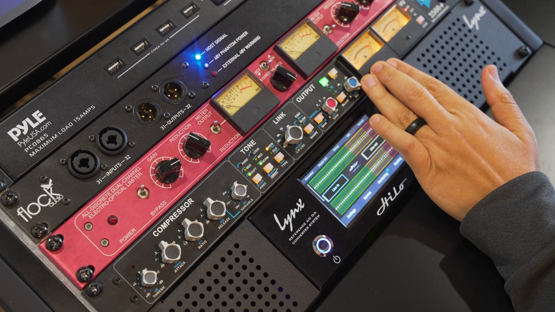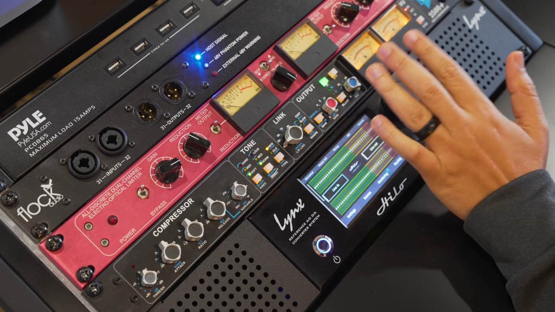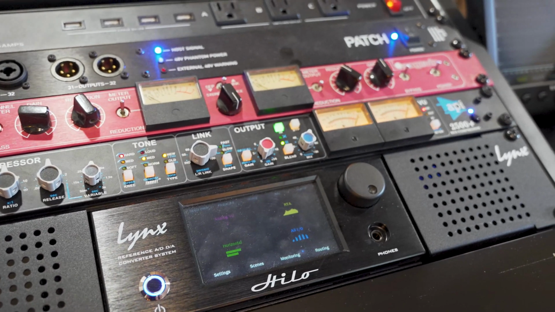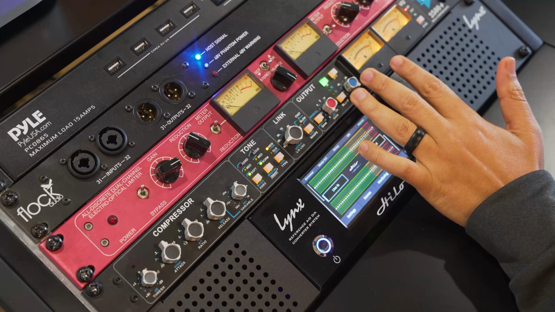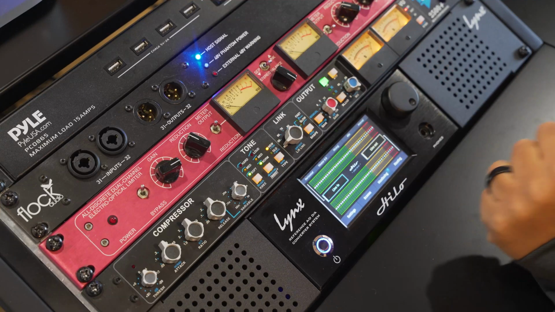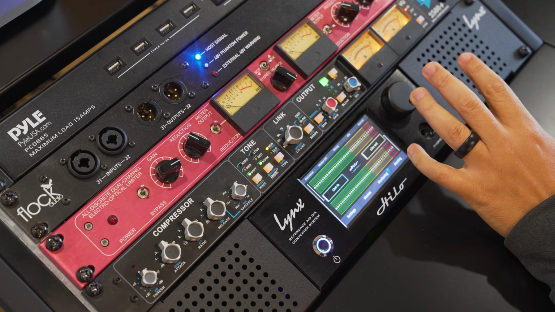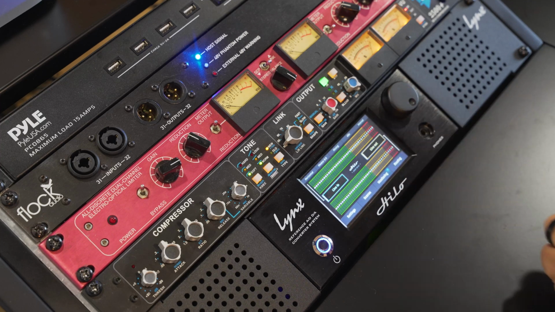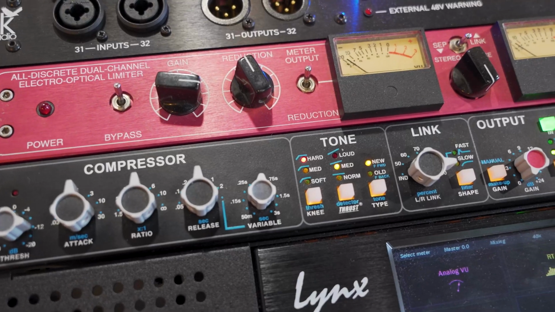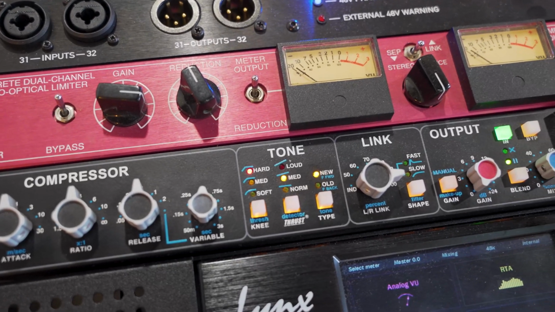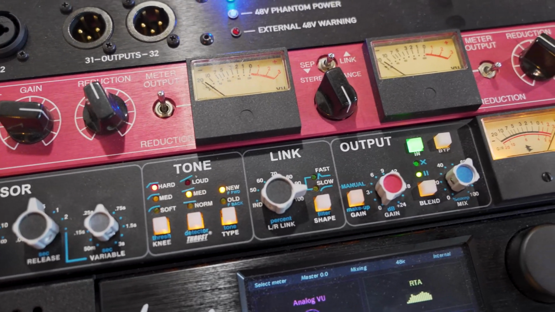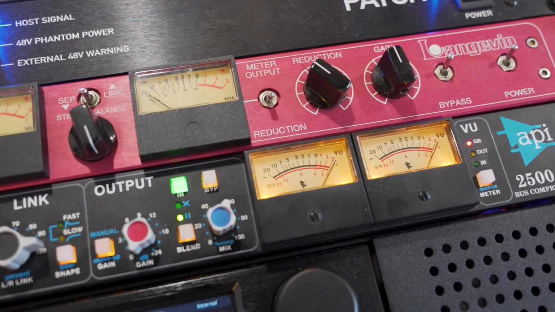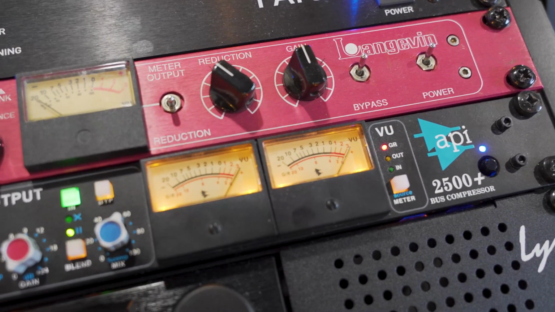API is a very, very famous compressor. They're very well known for their punch, as well as the versatility in what you can do with that compressor. That's why they're more expensive, because it's not just reduction, gain, input and output, and that's it. There's a lot more that you could do with the API, with tone and color and knee and everything, and that's why they're pretty expensive, because of all the features being offered through it. And also they're very famous for their tone, and studios have used this for years.